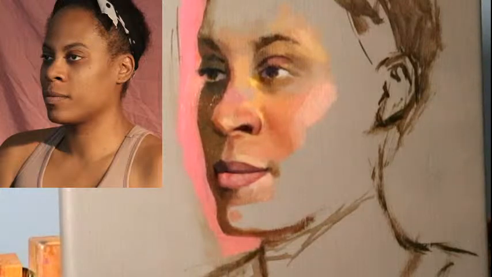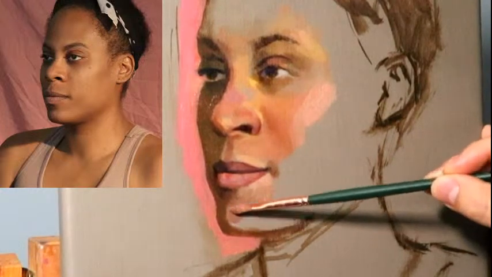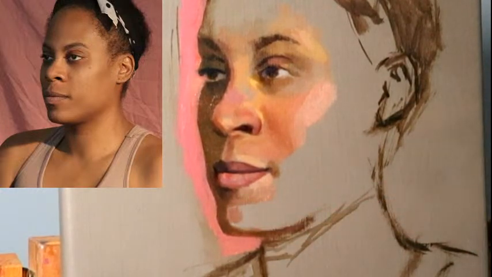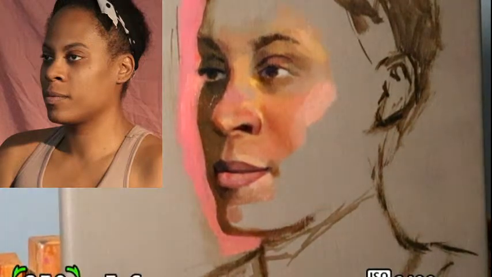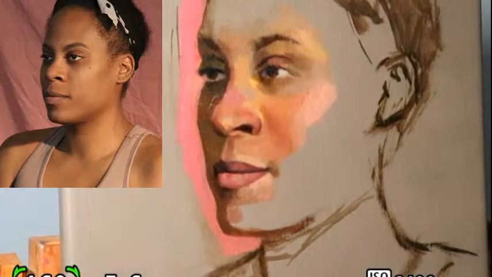I don't know if she had makeup on during this picture. If you're referring to the painting, it is a lot more red at the moment.